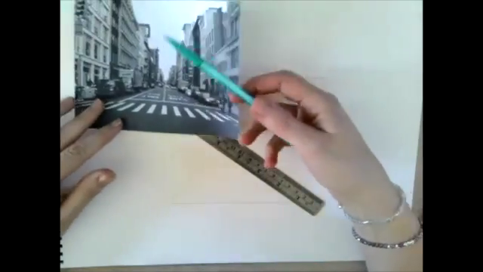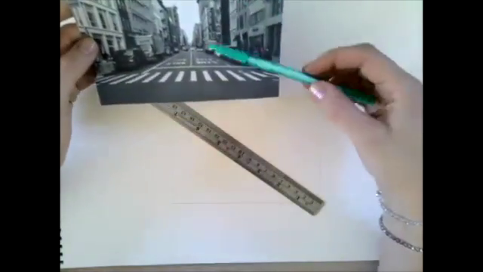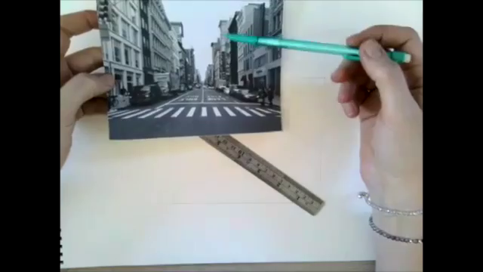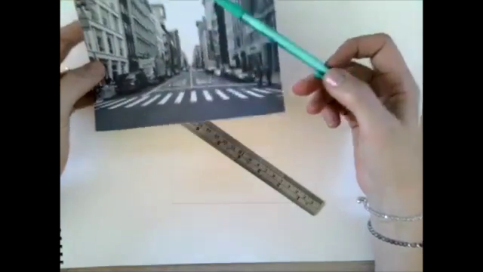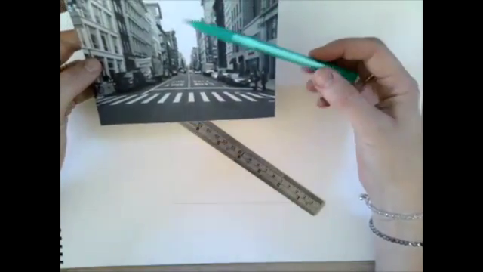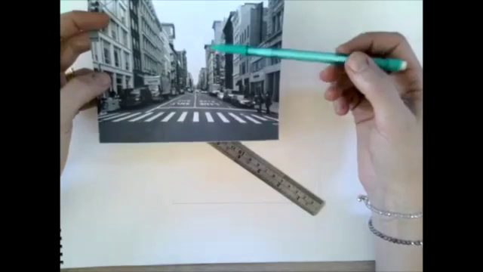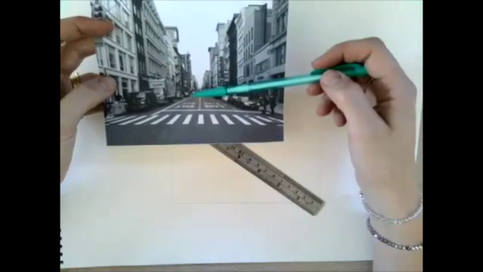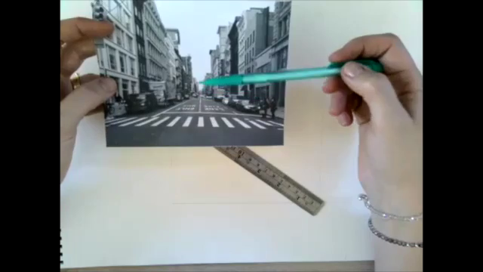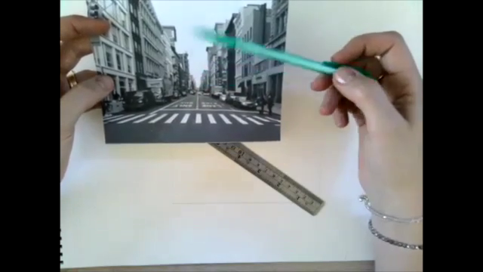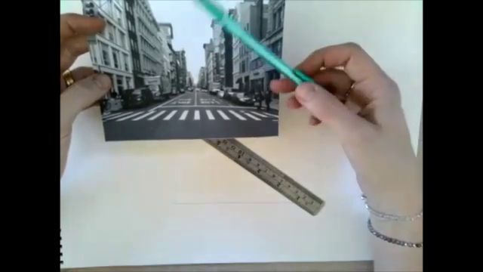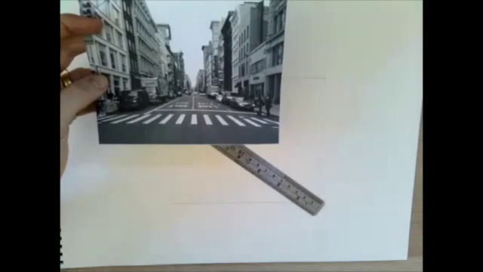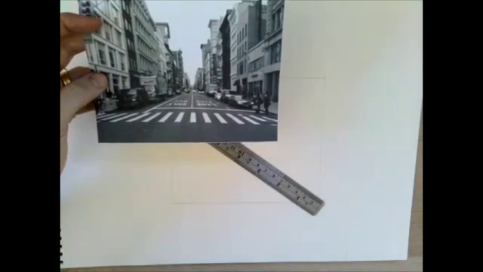Everybody. So let's go ahead and draw this street scene. I've downloaded and printed my image, which you need to do. And then we're just going to start by working out how to draw this scene in perspective. The way that you can do that is to first establish some guidelines to help you. So I'm going to show you how to do that right now.